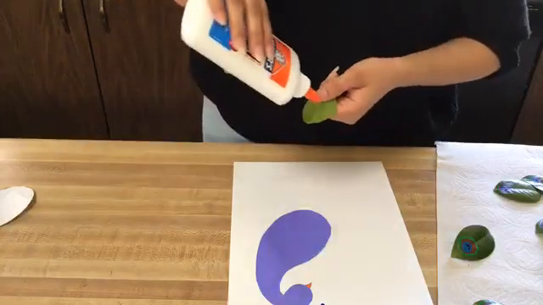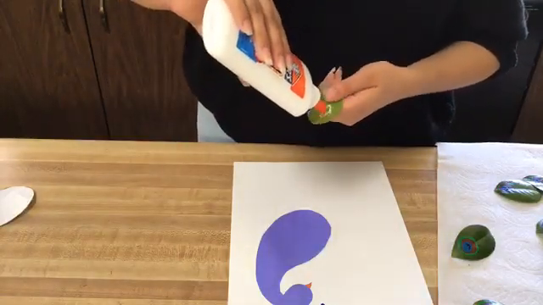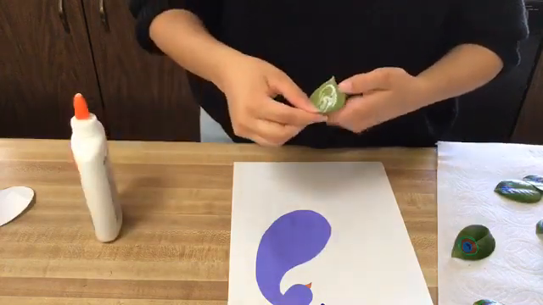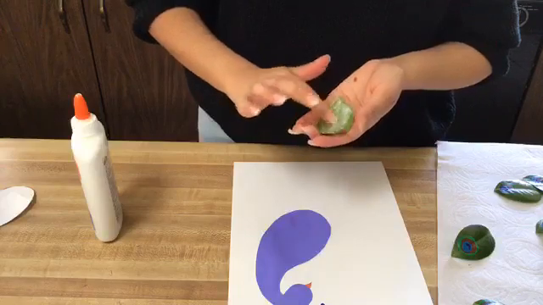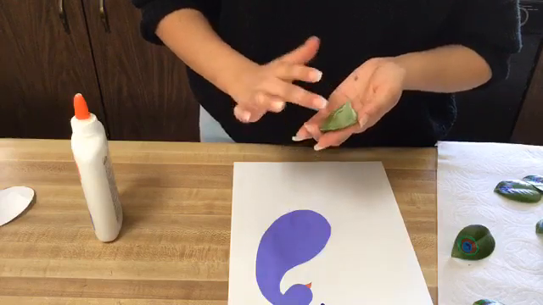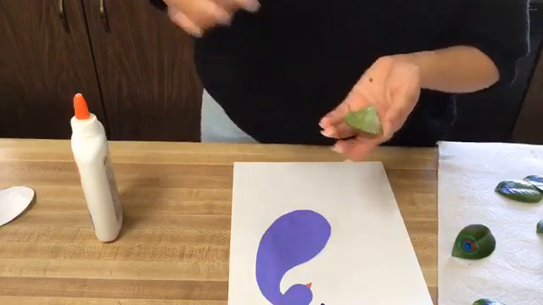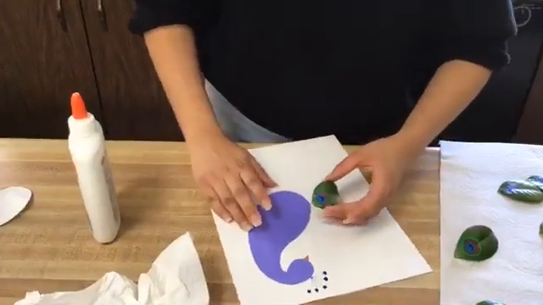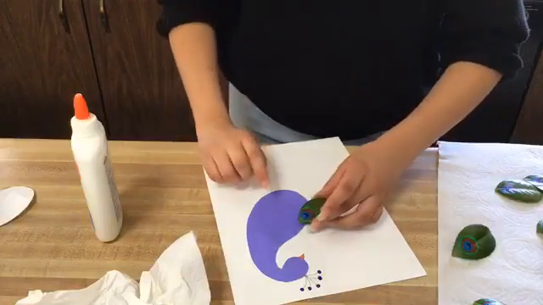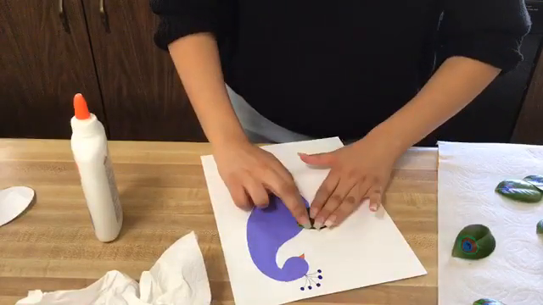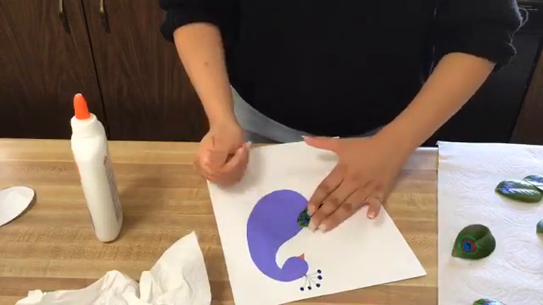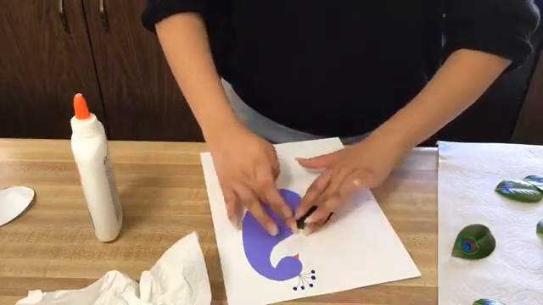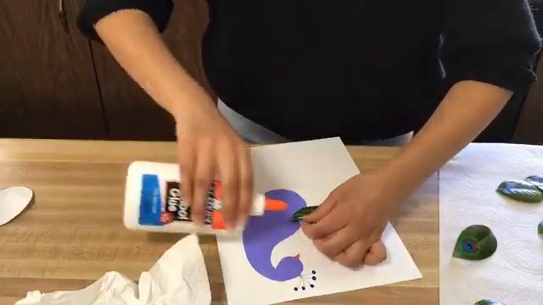And we're going to add some glue to our leaf. Le vamos a agregar pegamento a nuestra hoja. Just going to spread it a little bit. Lo voy a regar un poquitito. Okay, now I'm gonna place the leaf on the body. Estoy pegando la hoja al cuerpo.